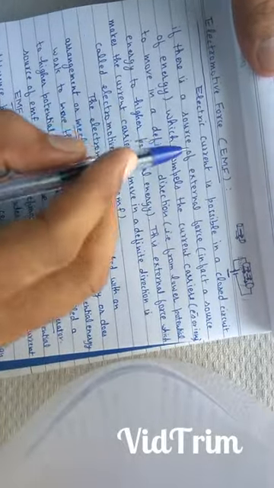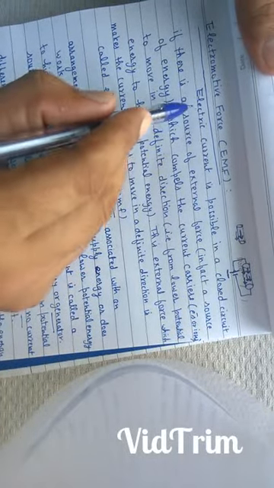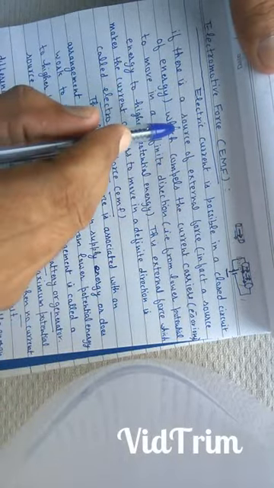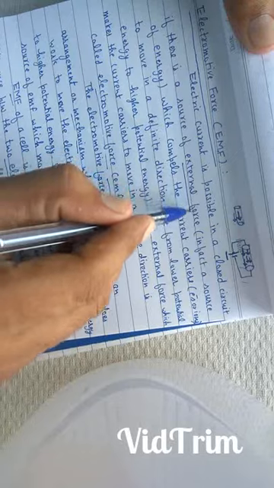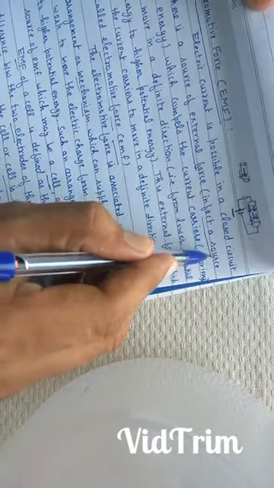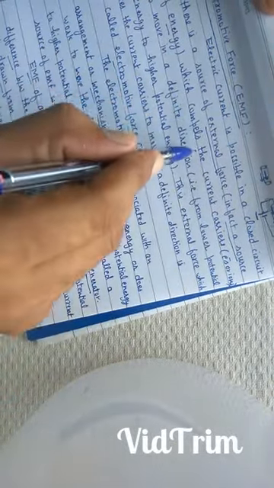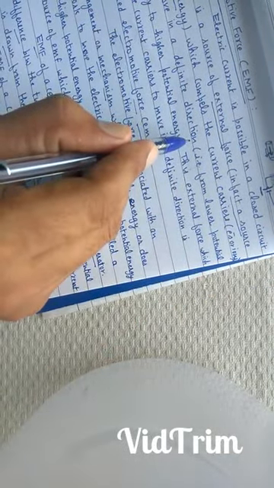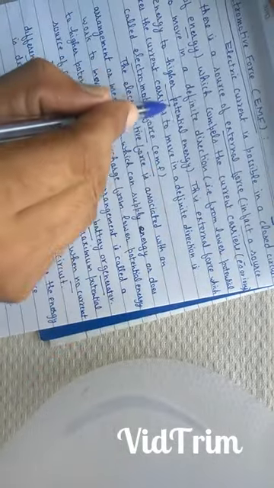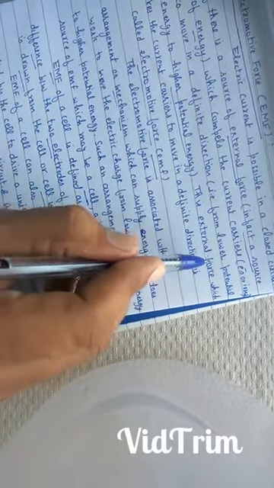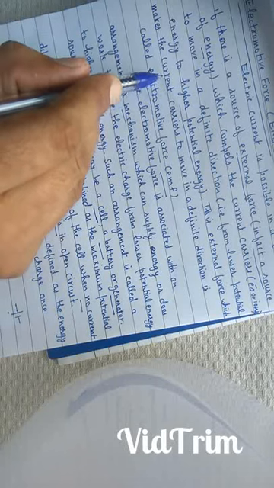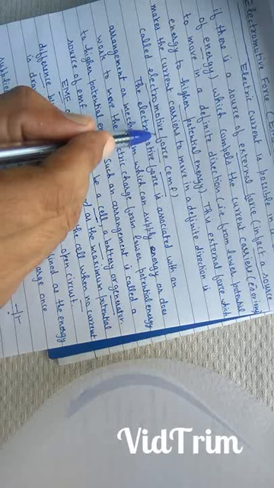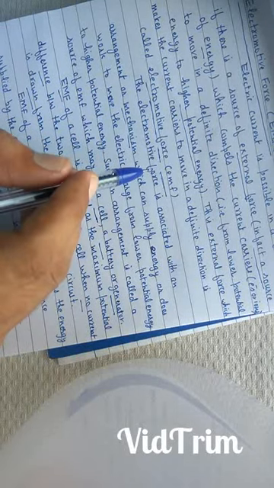Therefore, now we study EMF. Electric current is possible in a closed circuit if there is a source of external force, or a source of energy which compels the current carriers to move in a definite direction from lower potential energy to higher potential energy. This external force which compels the current carriers to move in a definite direction is called electromotive force or EMF.